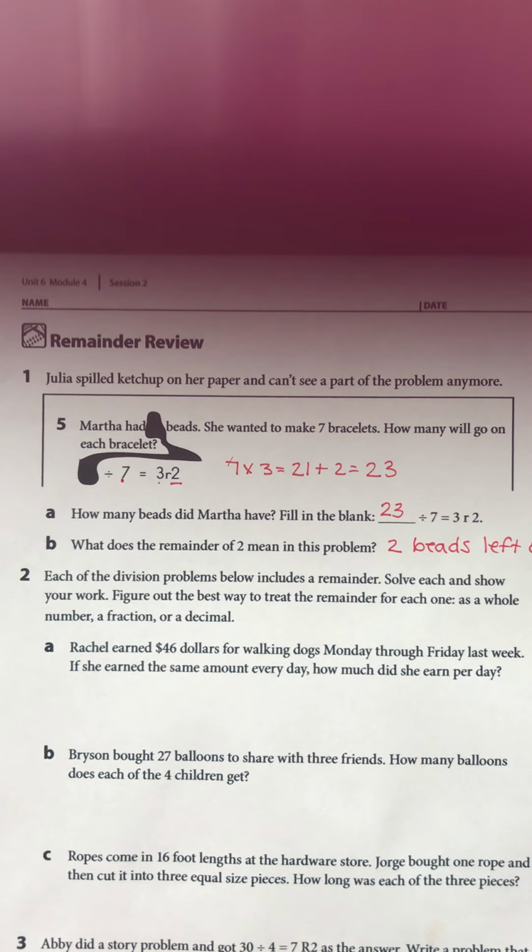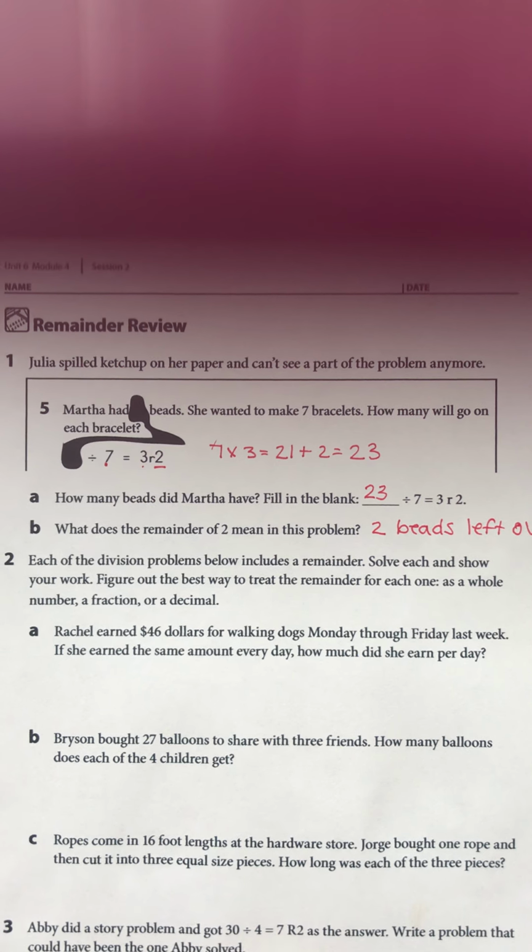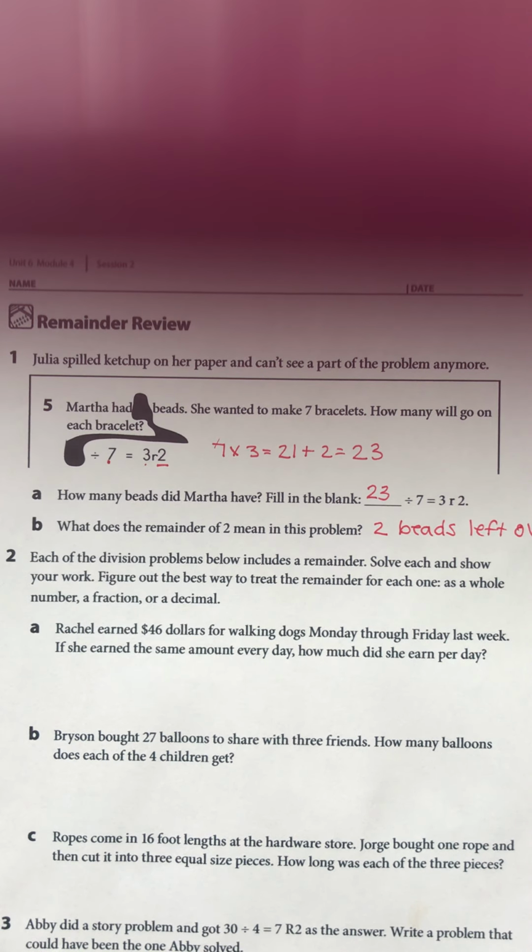Okay, number 2. Each of the division problems below includes a remainder. Solve each and show your work. Figure out the best way to treat the remainder for each one, as a whole number, as a fraction, or as a decimal. So if we look at A, it says Rachel earned $46 for walking dogs Monday through Friday last week. If she earned the same amount every day, how much did she earn per day?